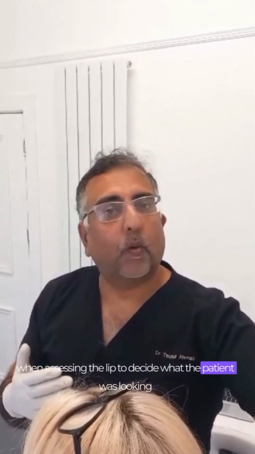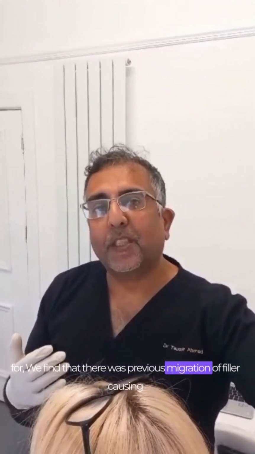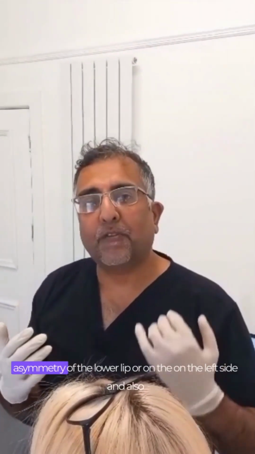Today with me I have a patient who's attended today to have augmentation of her lip area. Upon examination and further questioning, I realised that this patient had had filler about 6 months ago. When assessing the lip to decide what the patient was looking for, we found that there was previous migration of filler causing asymmetry of the lower lip on the left side and also on the upper lip on the left side.